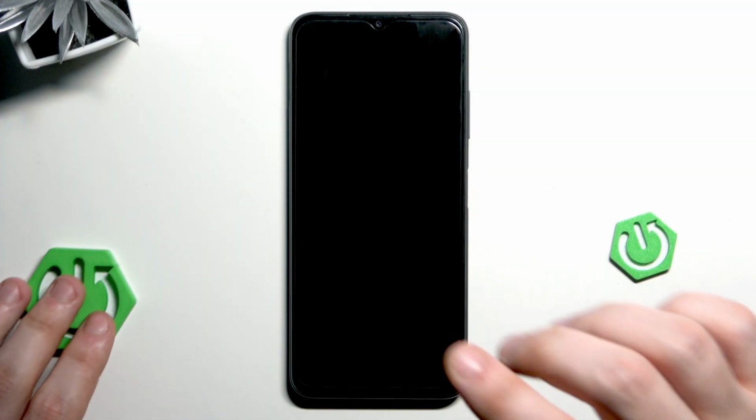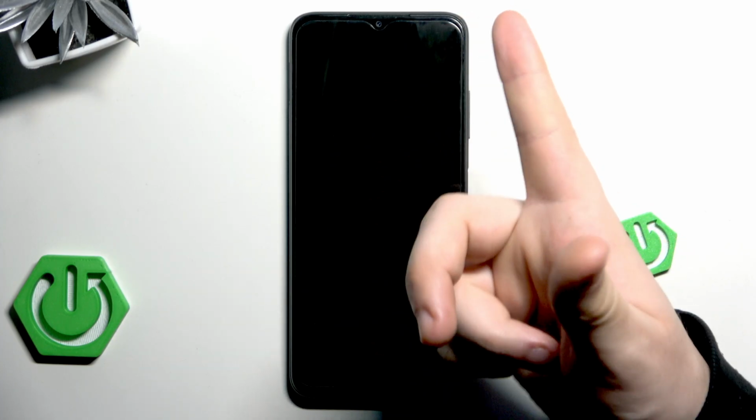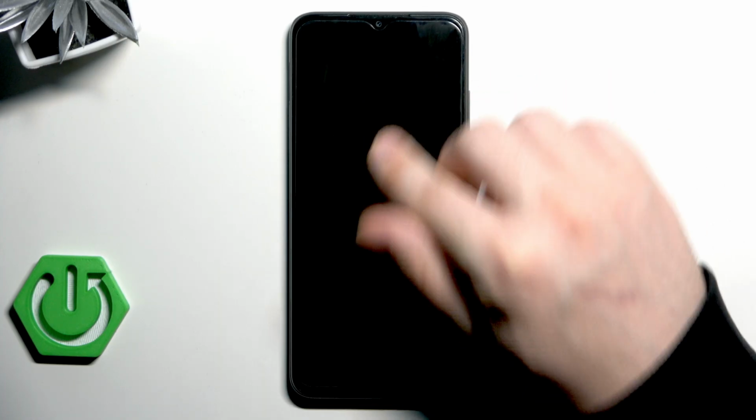Okay, the most important part is that we need to have our stock ROM installed on our Samsung, otherwise it won't work. You cannot have some custom ROMs or anything, you need to have the stock ROM. On our channel you can find a video how to install a stock ROM, so don't worry, you'll be able to find it.